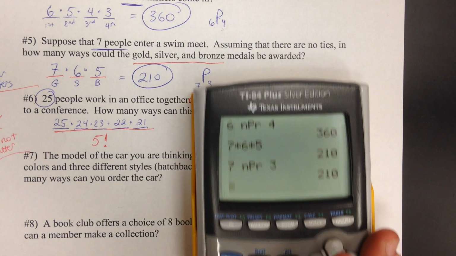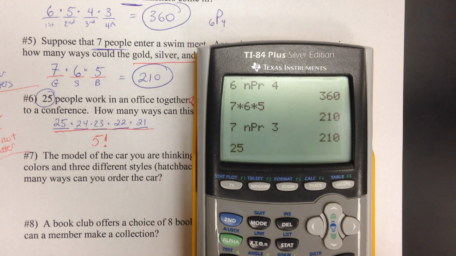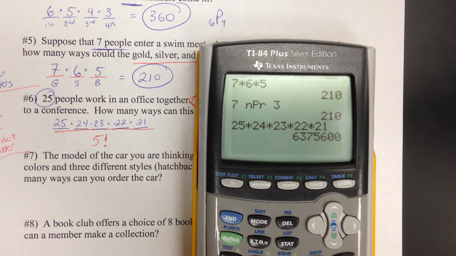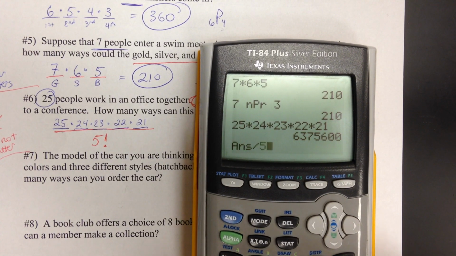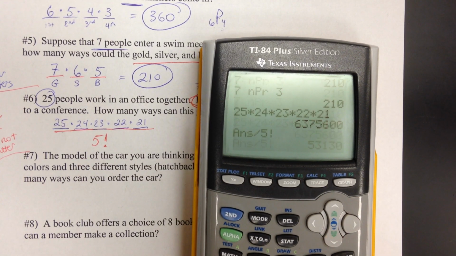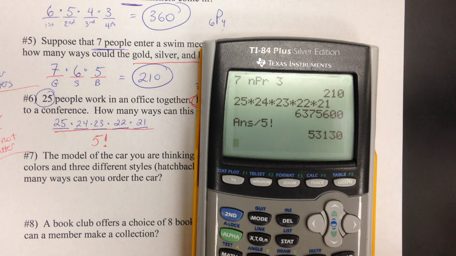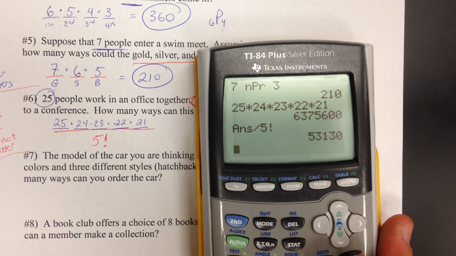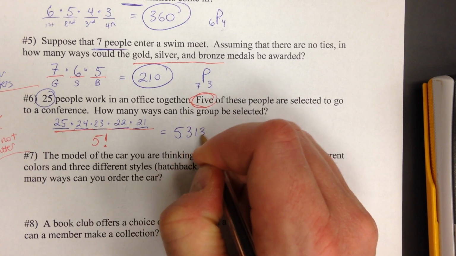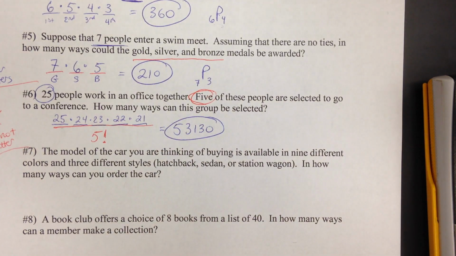All right, so now we'll calculate here. 25 times 24 times 23 times 22 times 21 equals a big number, but then I have to divide by 5 factorial. And we get 53,130. It's still a lot. So 53,130 ways of doing this.